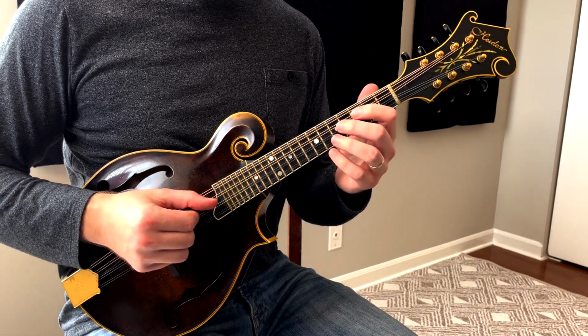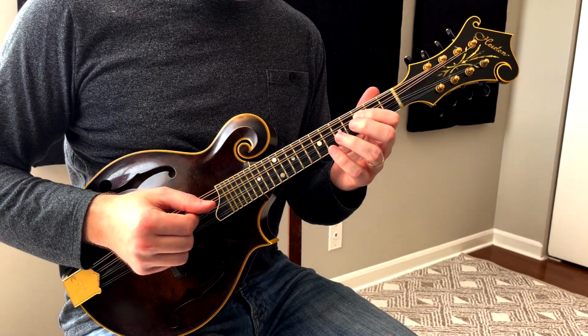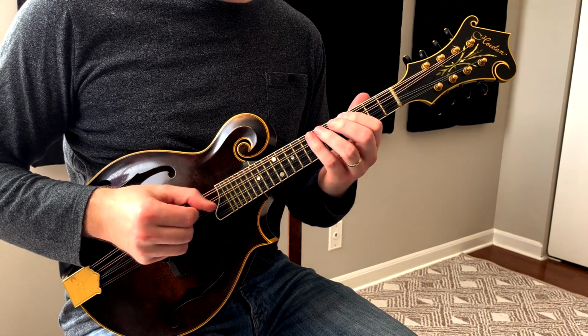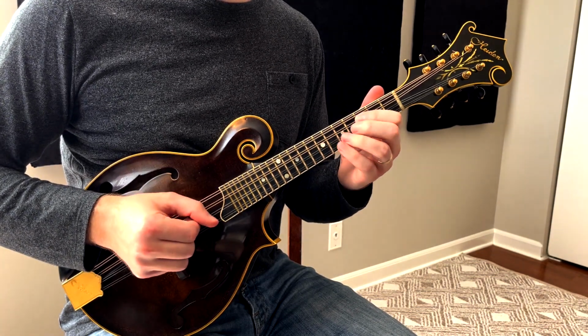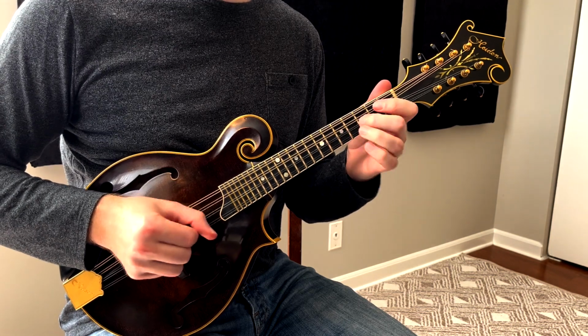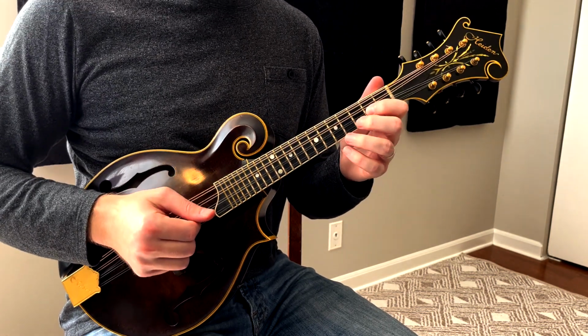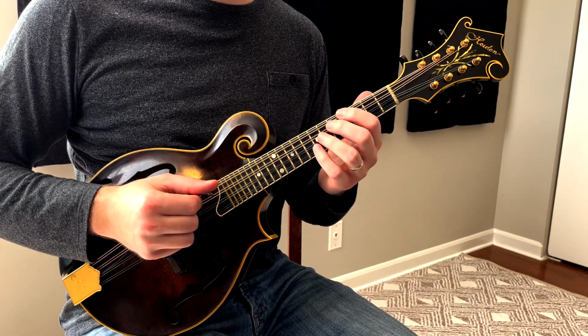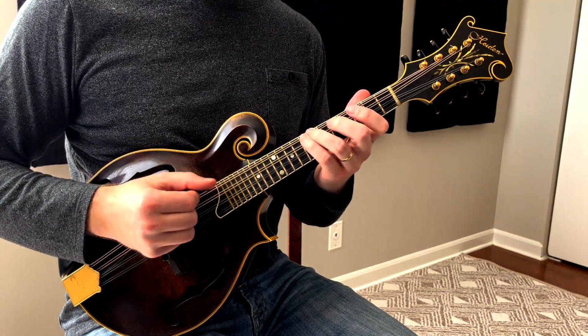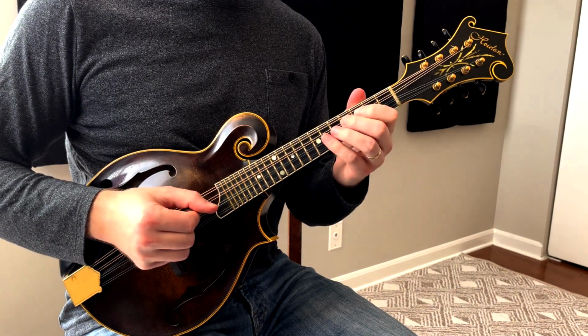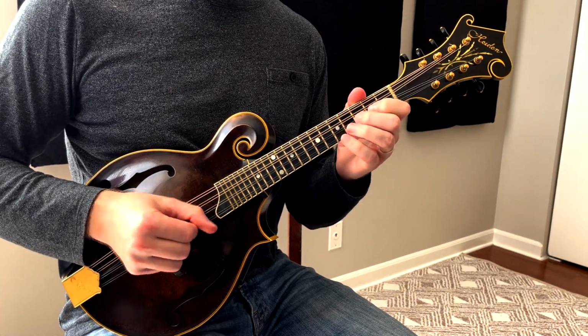Then you'll play an F, which is a whole step, and you have the same thing on the next string. And there I'm doing it on the A string as well. So that's a pattern that's half step, whole step, half step, whole step, half, whole, and so on.